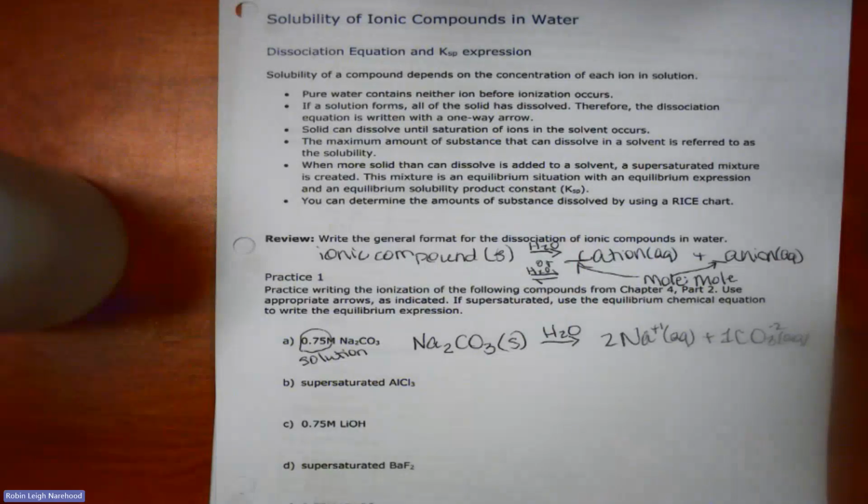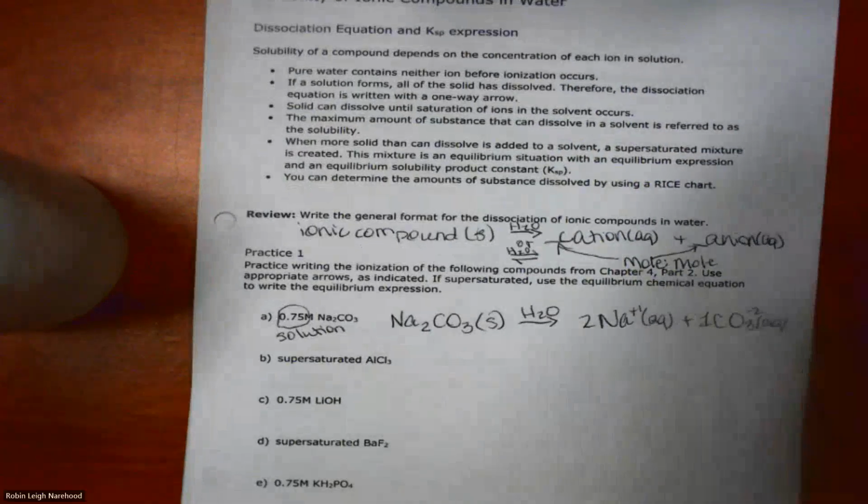the way that you ionize it will look the same. The only difference is the kind of arrow. And so I'm going to represent aluminum chloride. Here we have solid.